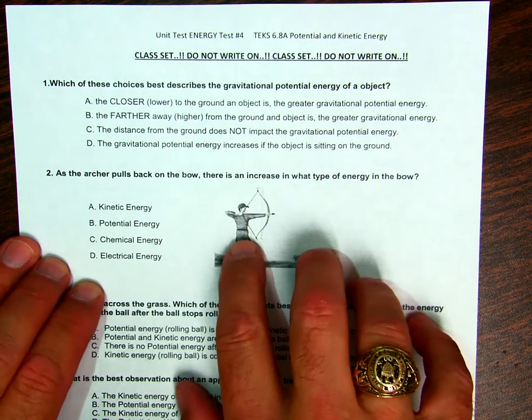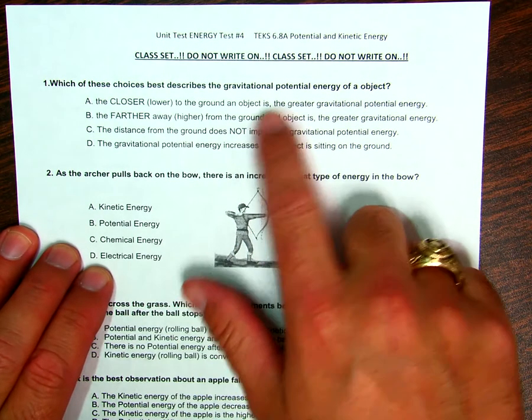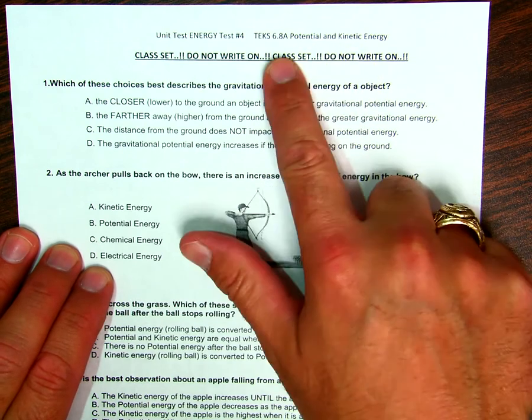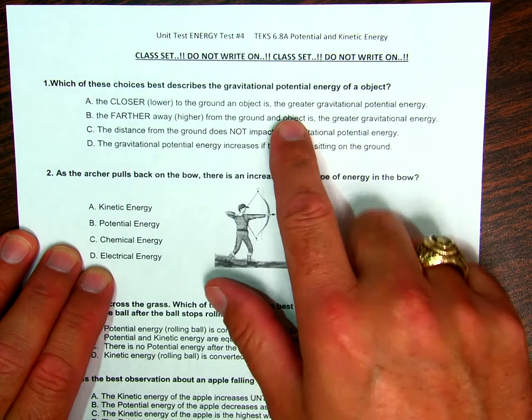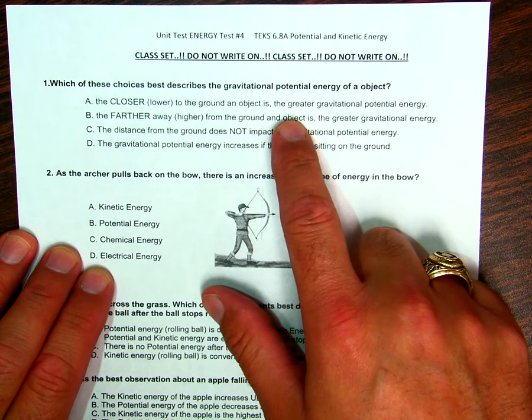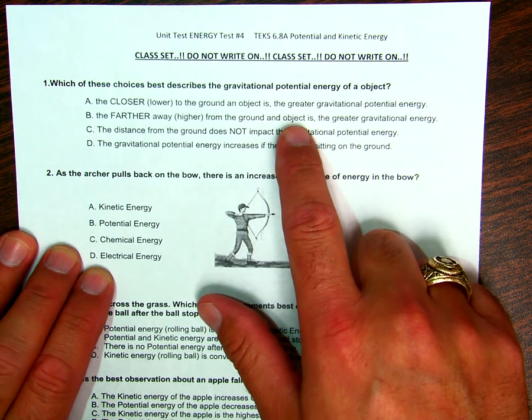All right, today you're going to be taking the energy test over potential and kinetic energy, which are TEKS 6.8a, for Casper Zach. I know this is test number 4. We are going to go ahead and get started here.